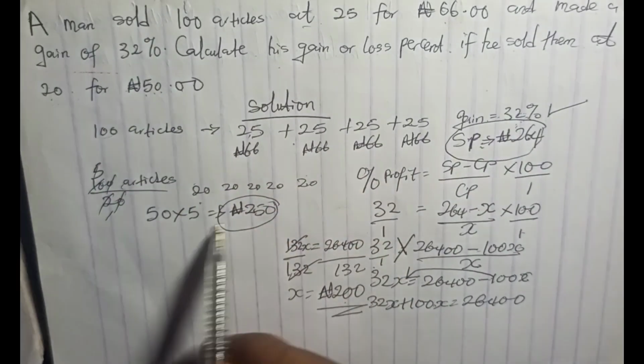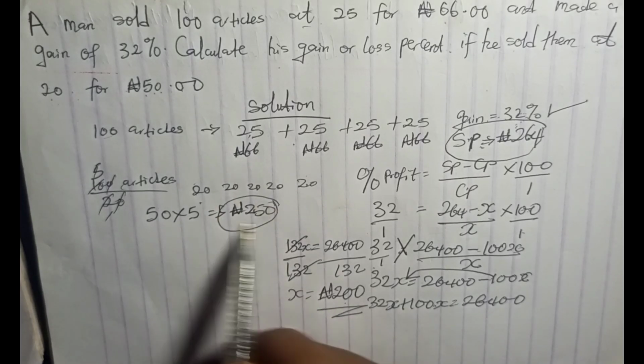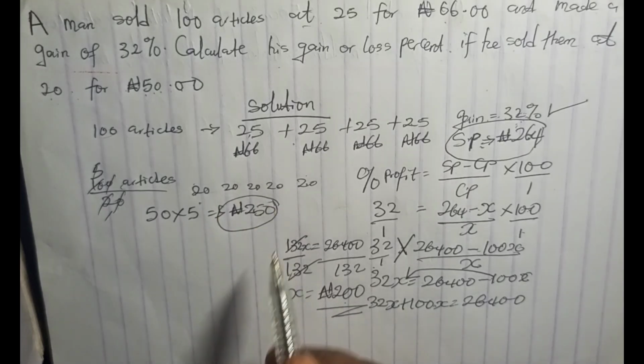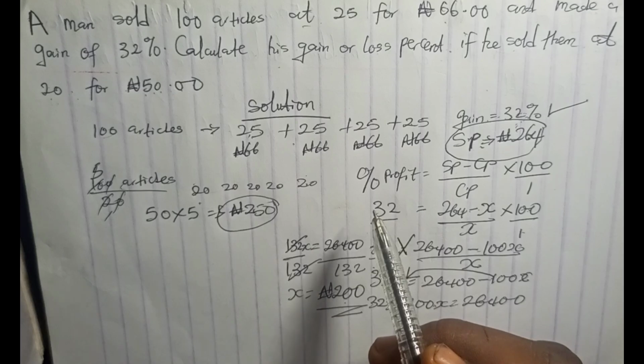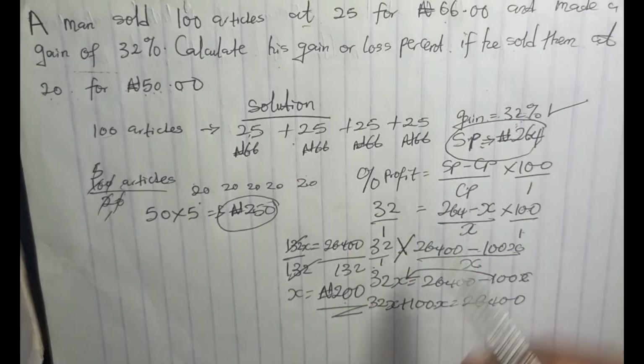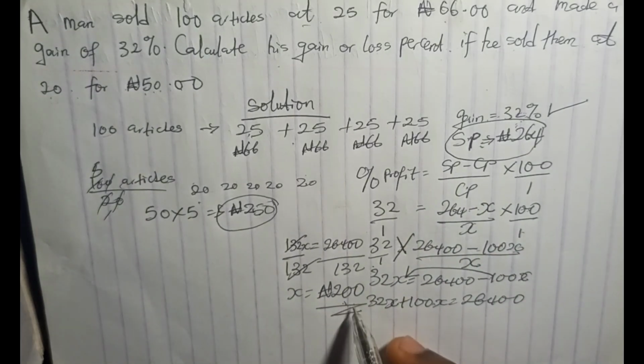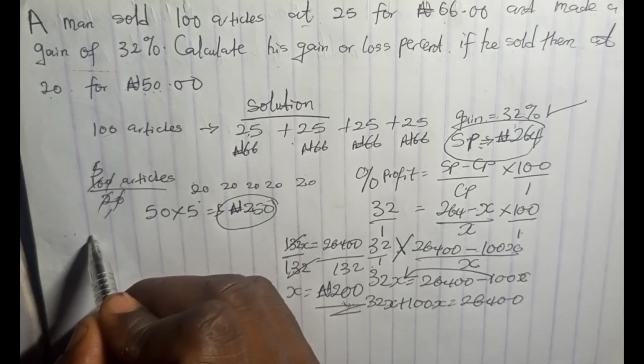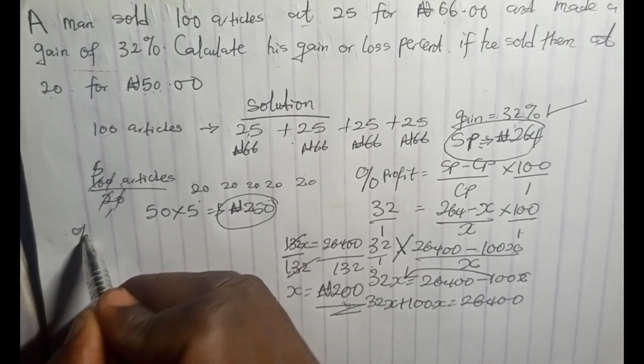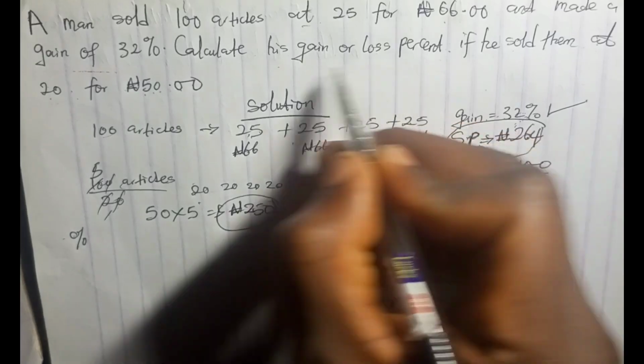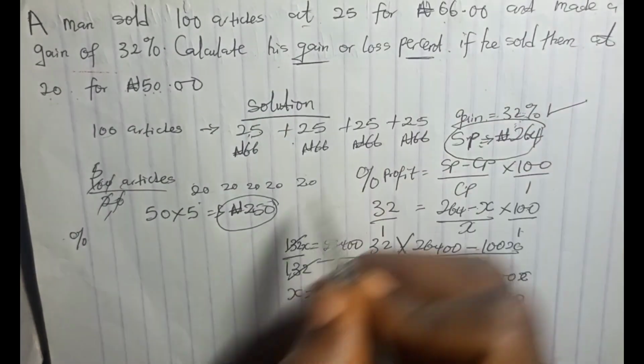Now, selling them at this, I've explained it means that he sold the 100 articles for 250 naira. Now, will he gain or lose? He will gain, right? Because he bought the 100 articles, this is the cost price, 100 articles for 200 naira. Is that clear? So it means that the man made a profit again. So if we have to calculate the percentage profit, that's the gain percentage.